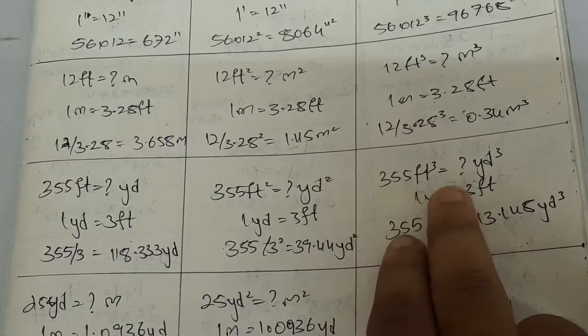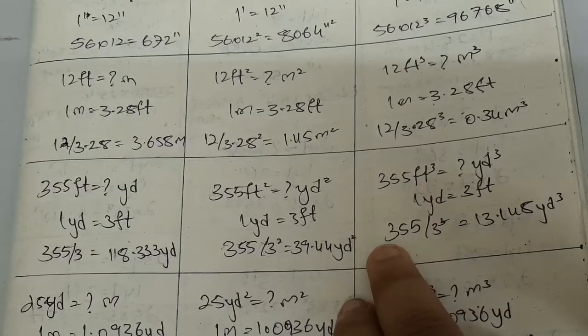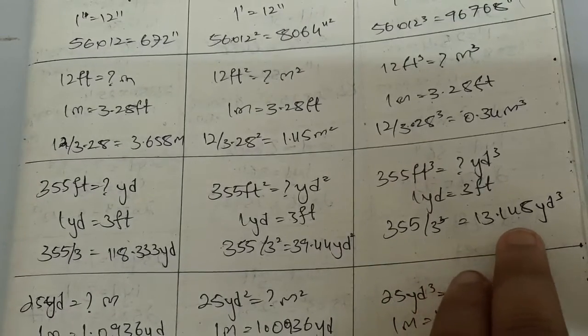355 feet cube is equal to how many yard cube? Since 1 yard is equal to 3 feet, 355 divided by 3 cube gives us 13.148 yard cube.